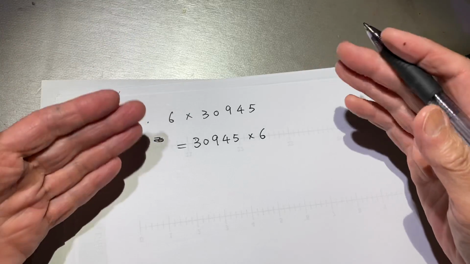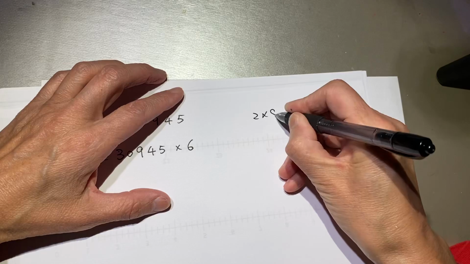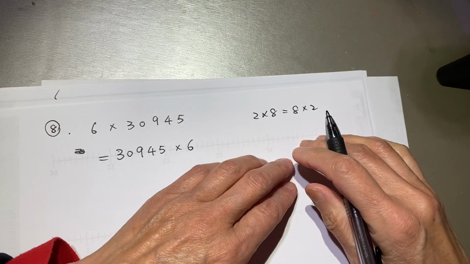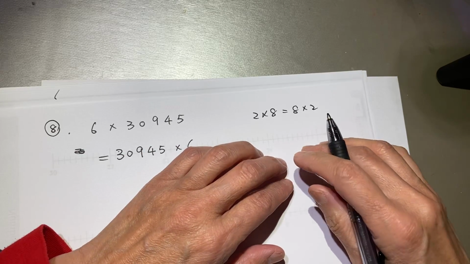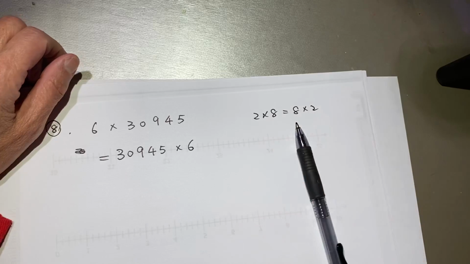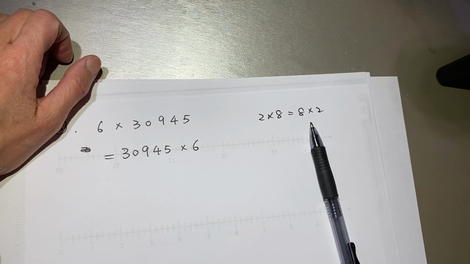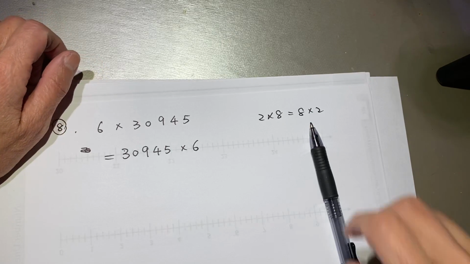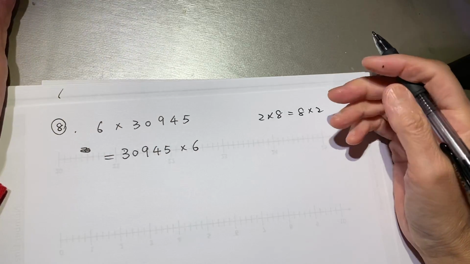You can switch the numbers. For example, 2 times 8 equals 8 times 2, and this is commutative. In Chinese we call it 交换律.